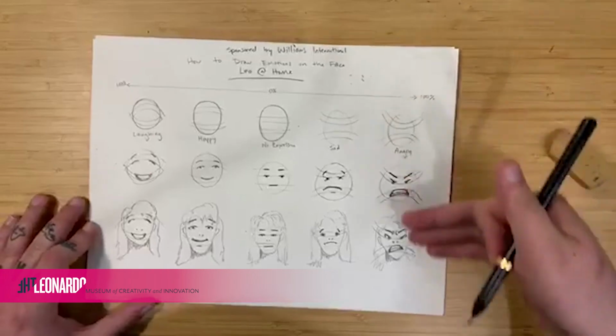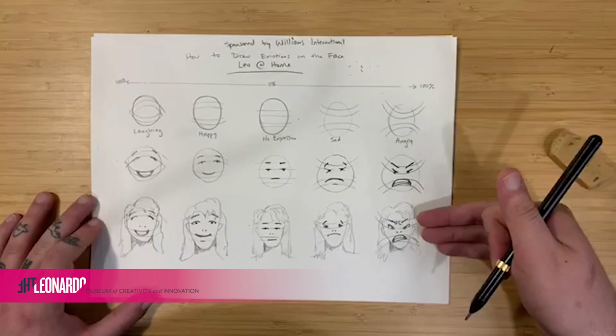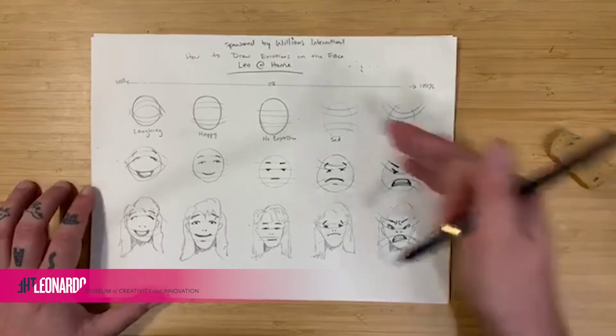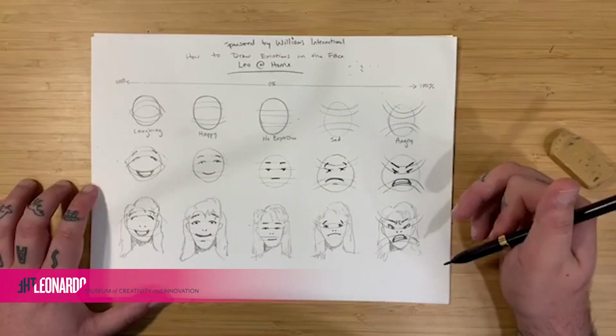So try these steps out. See what you can find to be able to help you be able to do that. And I'd love to see your drawings to see what kinds of things you produce and see what kind of different emotions you're able to convey on the paper.